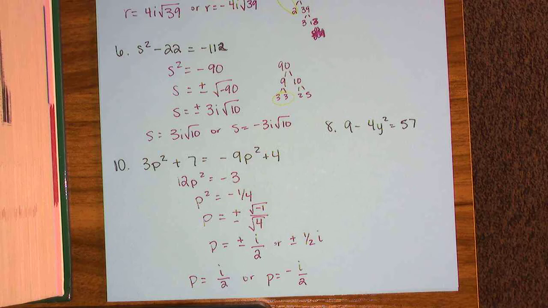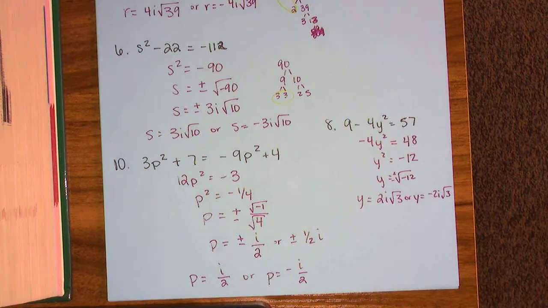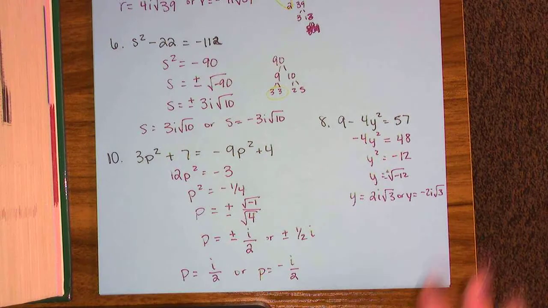Alright, what answer did we get here? I got 2i for every reason. I got the plus or minus 2i for every reason. Yeah. The next one was kind of hard.